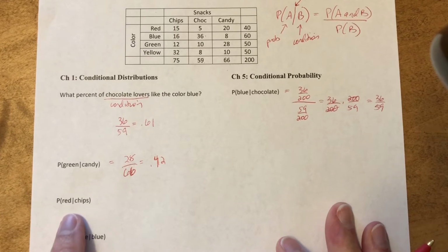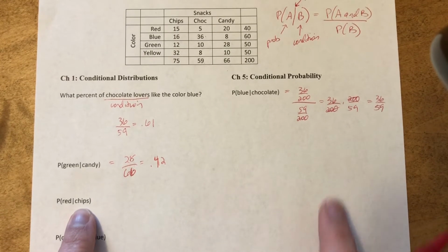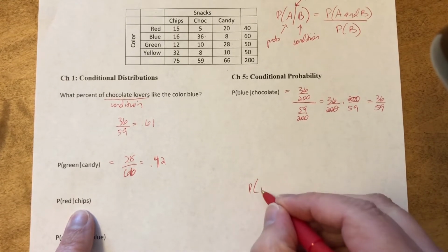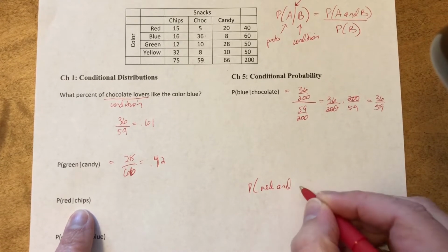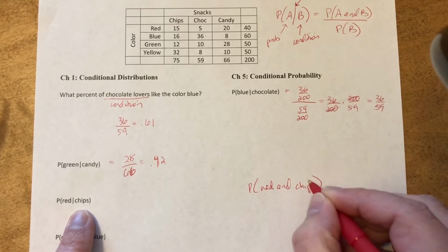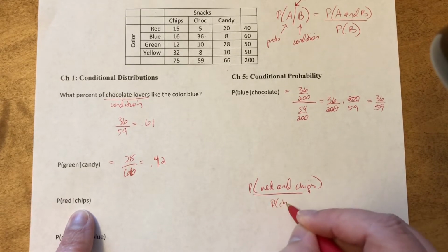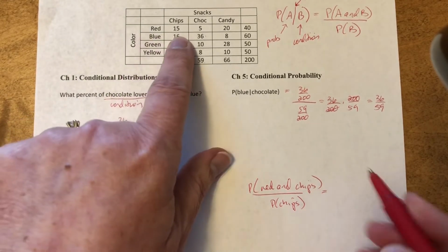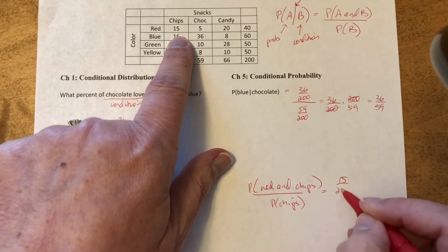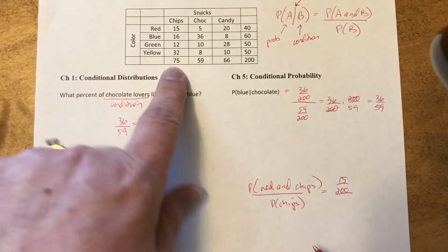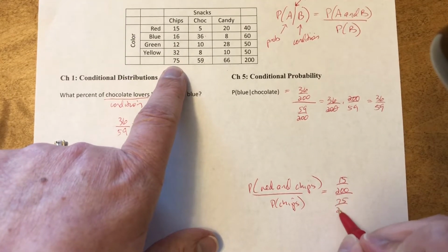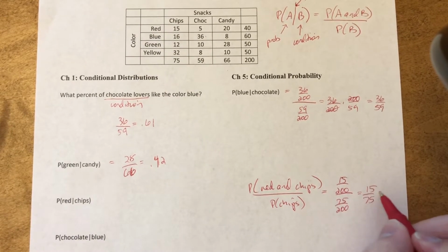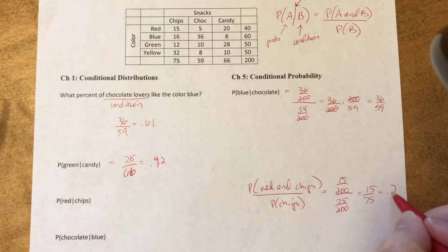Let's do the probability that somebody likes the color red given that they like chips. I'm going to do it by conditional probability. I have to do the probability of red and chips over the probability of chips. Red and chips is 15 out of 200, and the probability that somebody likes chips is 75 out of 200. That is going to simplify to 15 over 75, which is 0.2.